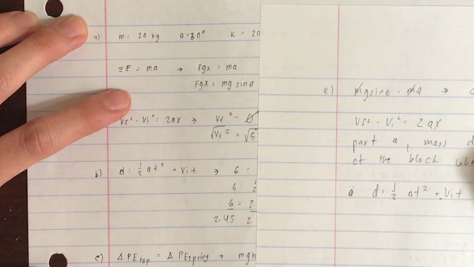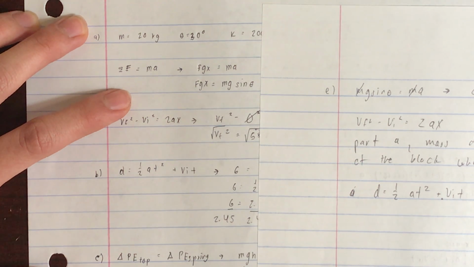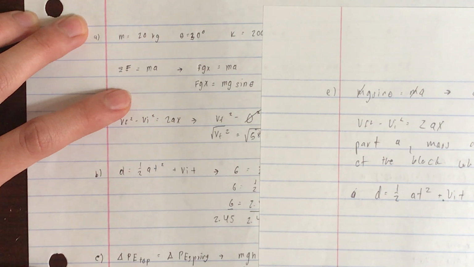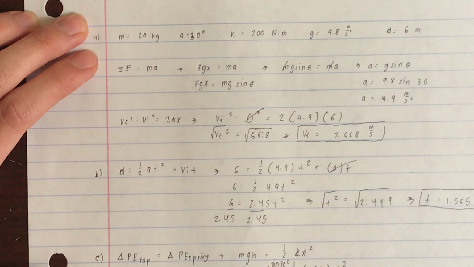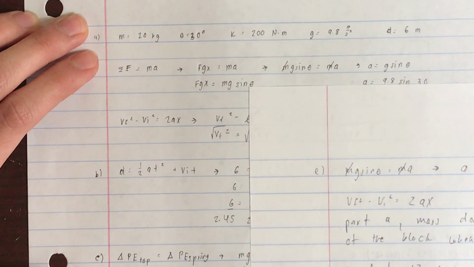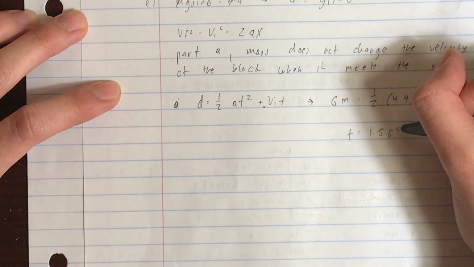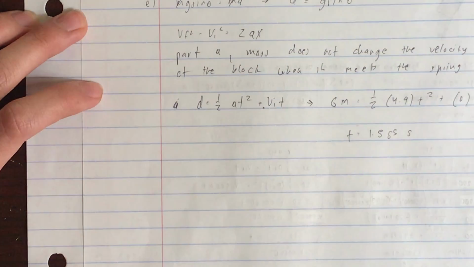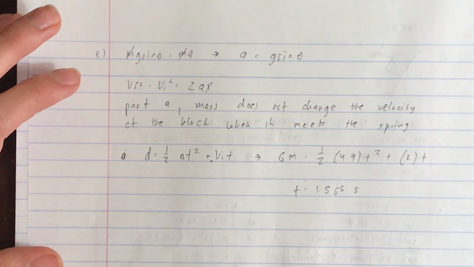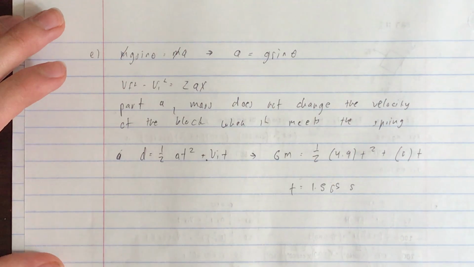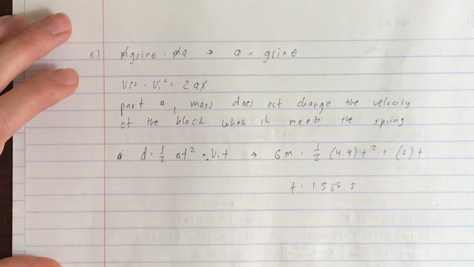So if d, the given, stays the same as 6 meters, and acceleration stays the same as 4.9, and vi stays the same as 0, when we plug it into the quadratic, then t will end up the same as 1.565 seconds. So both for part A and part B, the mass does not affect the answer because when finding acceleration, mass cancels out. And part A and part B depend on acceleration.